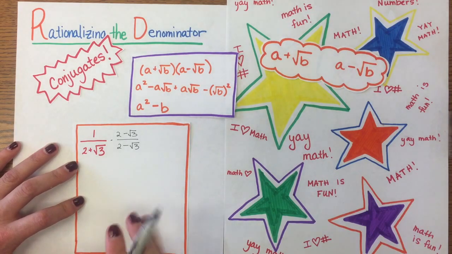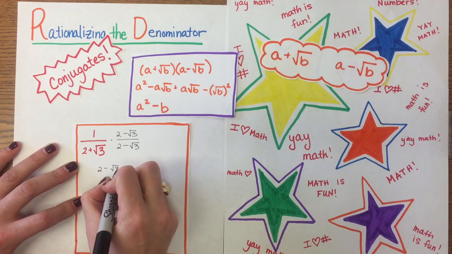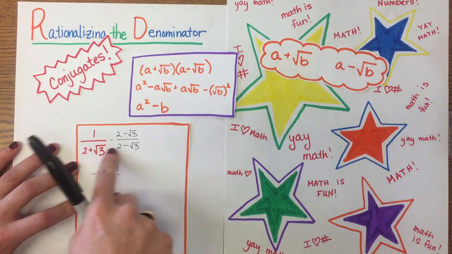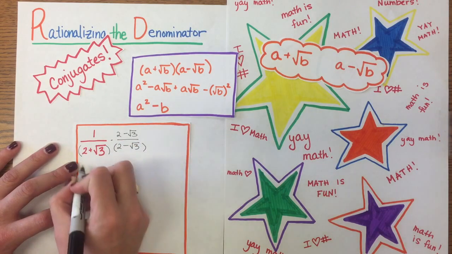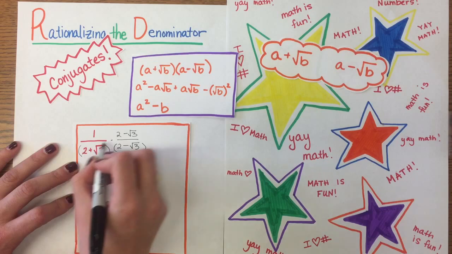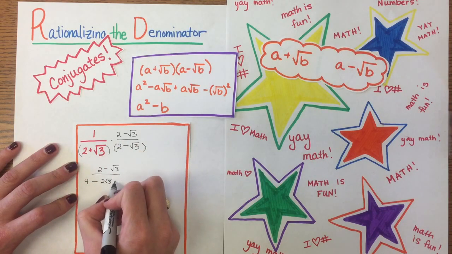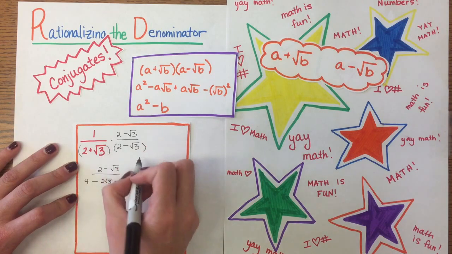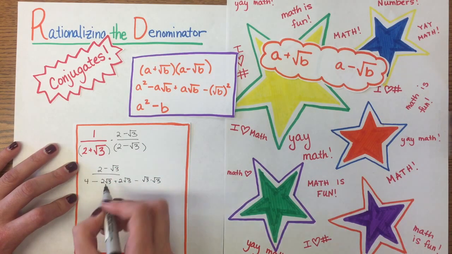My multiplication in the numerator is straightforward. I have 1 times this, which is 2 minus the square root of 3. And in the denominator, I have to FOIL this out. So my first term becomes 2 times 2, which is 4. My outside term is minus 2 root 3. My inside term is plus 2 root 3. And my last term is minus the square root of 3 times the square root of 3.